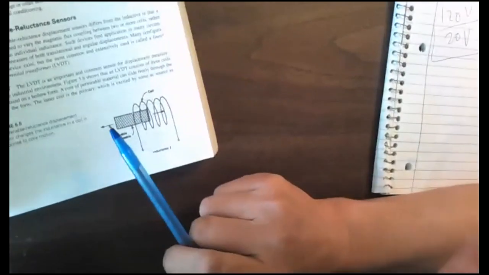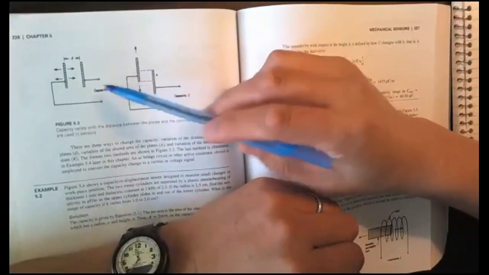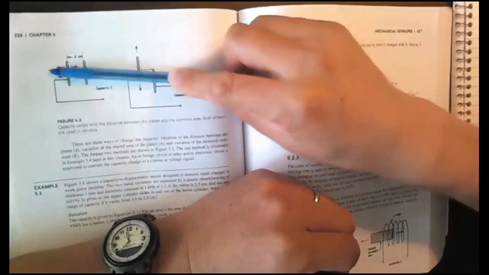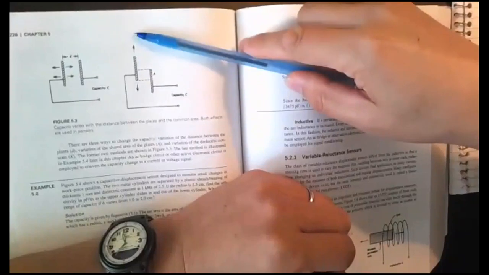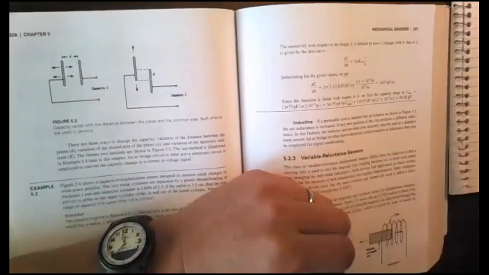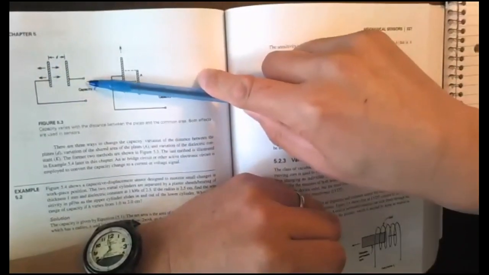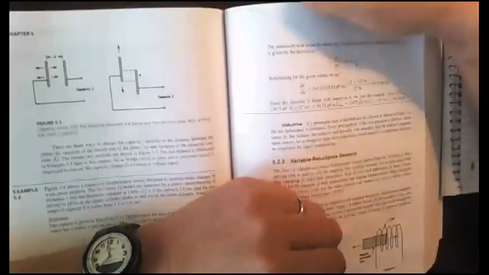That's inductive. We can also have a capacitive sensor. The capacitive sensor looks like left and right. On the left, the sensor moves horizontally. On the right, the sensor moves vertically to measure vertical motion. It all works on the same principle. Horizontal motion will change the capacitance. Vertical motion of one plate will also change the capacitance. So again, by measuring the capacitance, we are measuring positions.